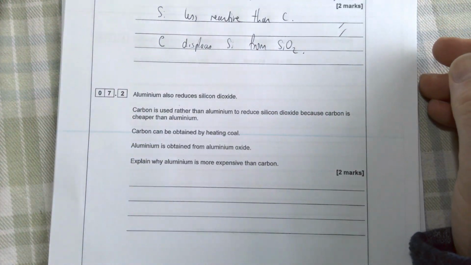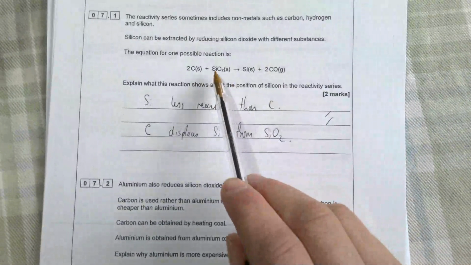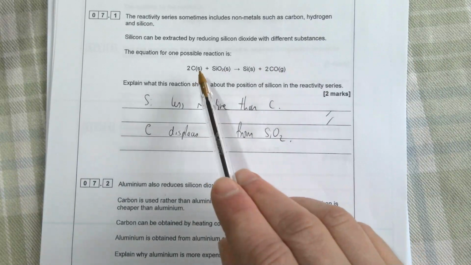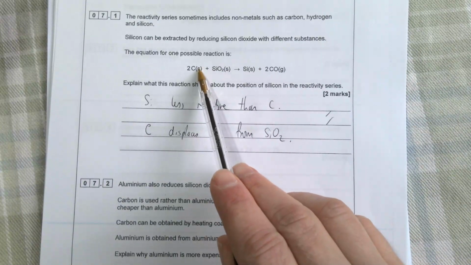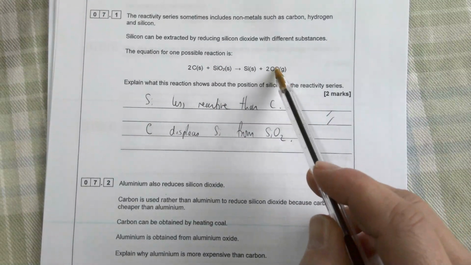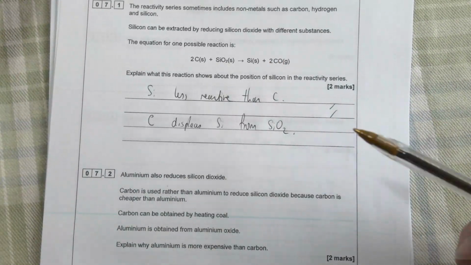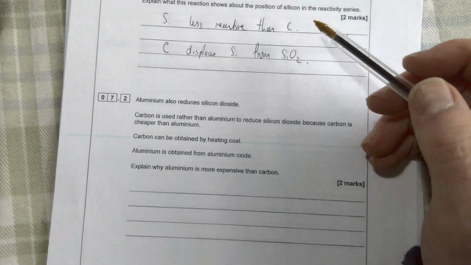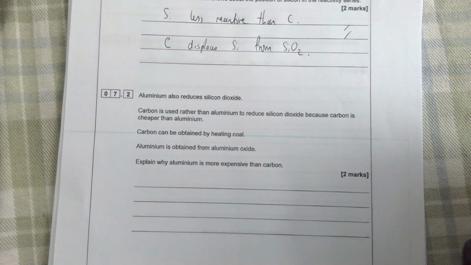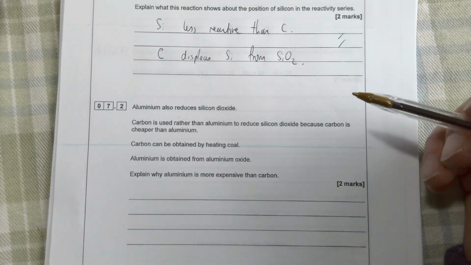Aluminium also reduces silicon dioxide. This is a reduction, isn't it? Because the carbon is taking oxygen away, or if you like, the carbon is gaining an oxygen is the way we describe it for GCSE. So we'll leave it there. Okay, and the silicon's losing an oxygen. Aluminium can do the same, so aluminium would form aluminium oxide, and the silicon would be reduced, right?